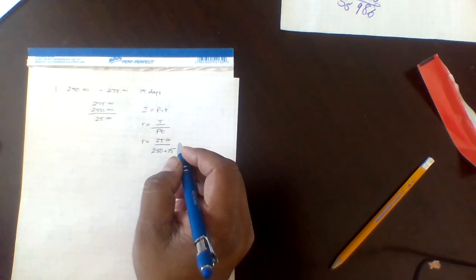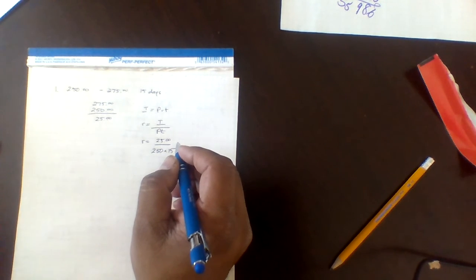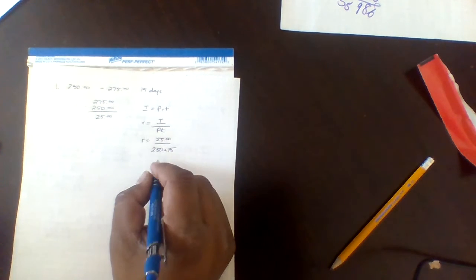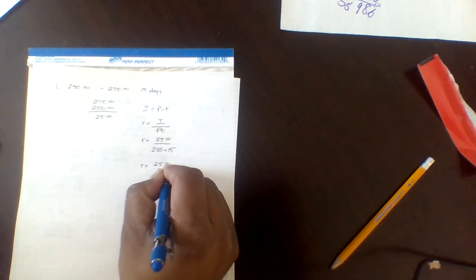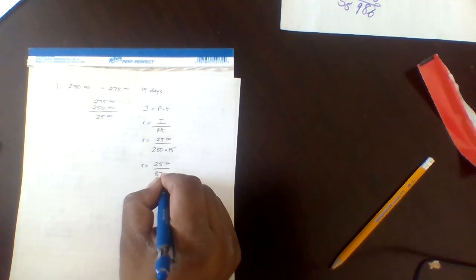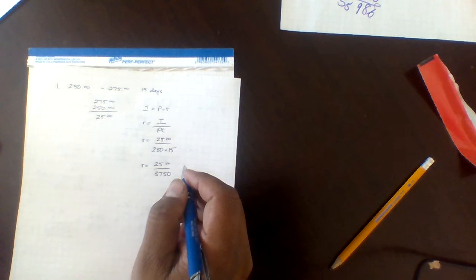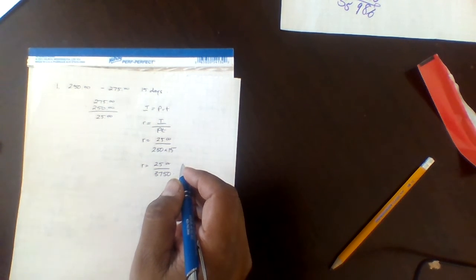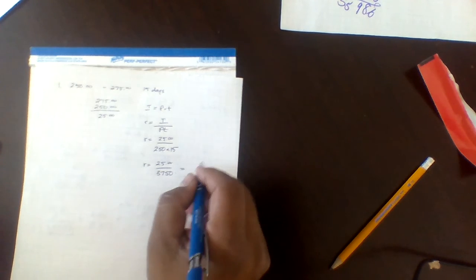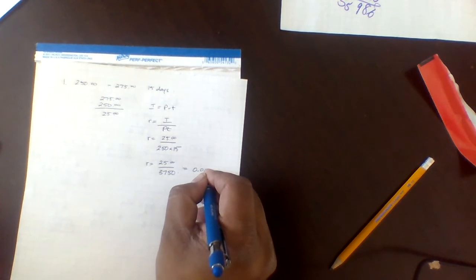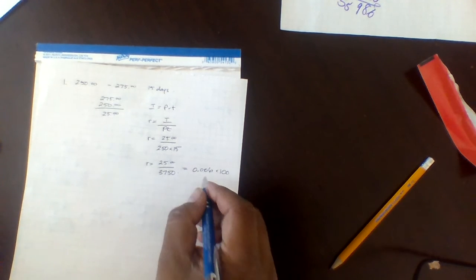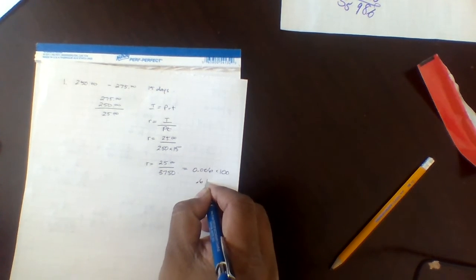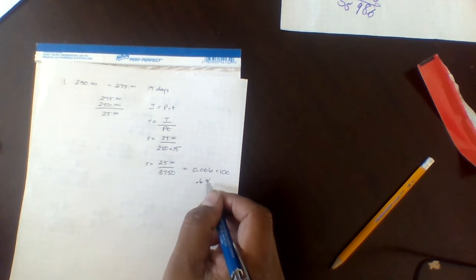Well, 250 times 15 equals 3,750. So R is going to equal 25 divided by 3,750. If we go ahead and do that, the answer comes out to 0.006. We multiply that by 100 to get the percentage. We're only going to get 0.6%. But that's per day.